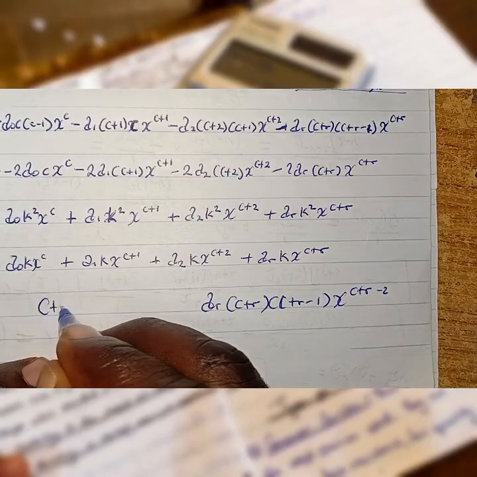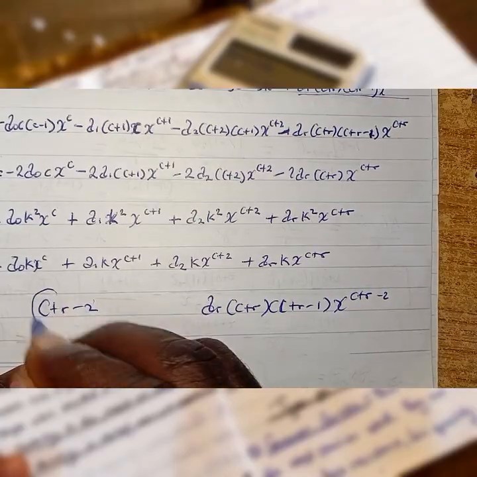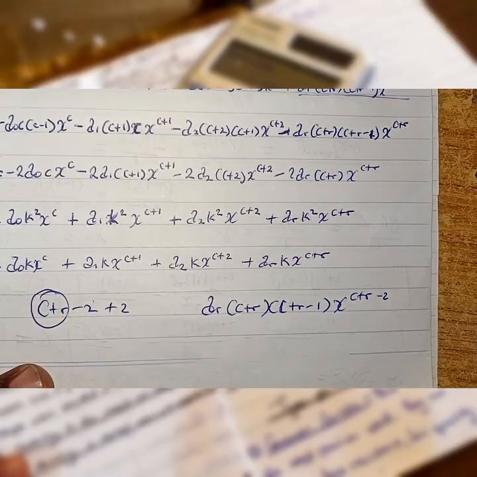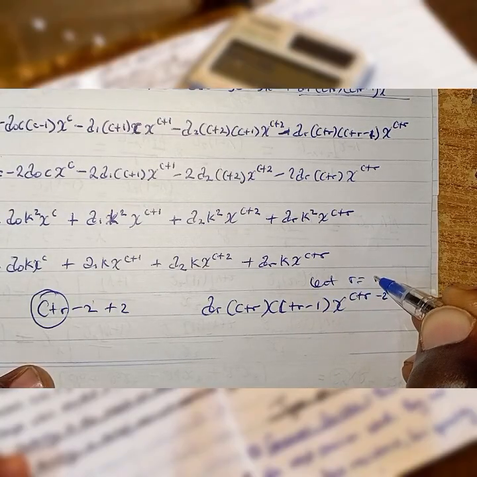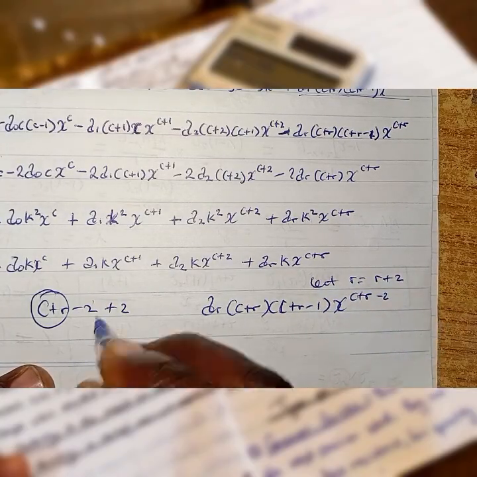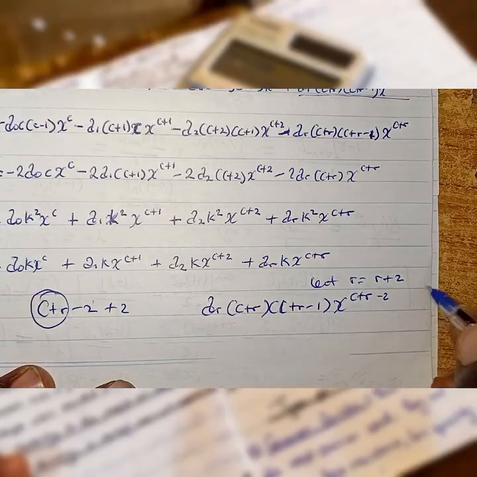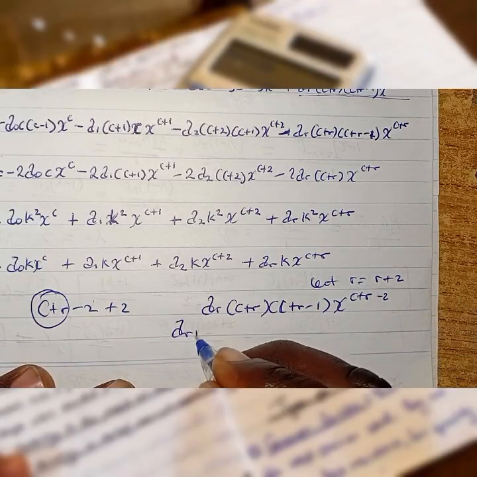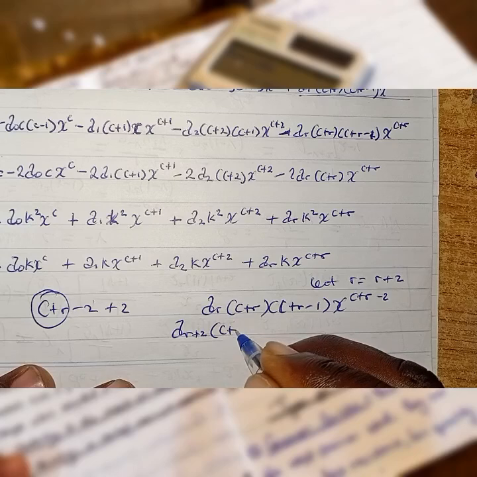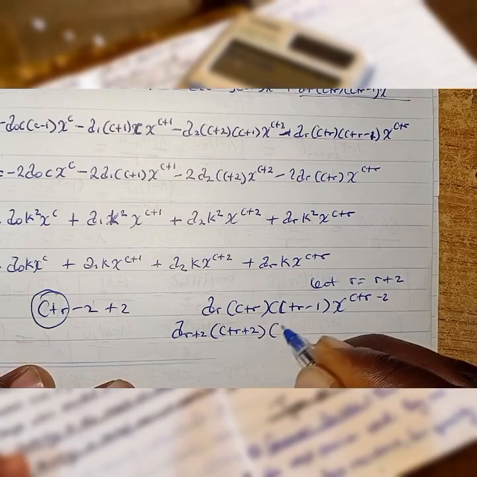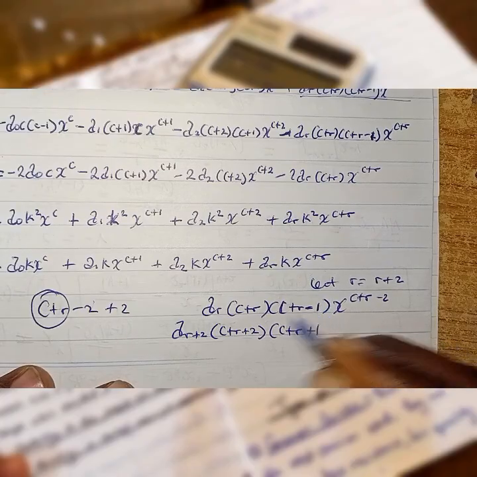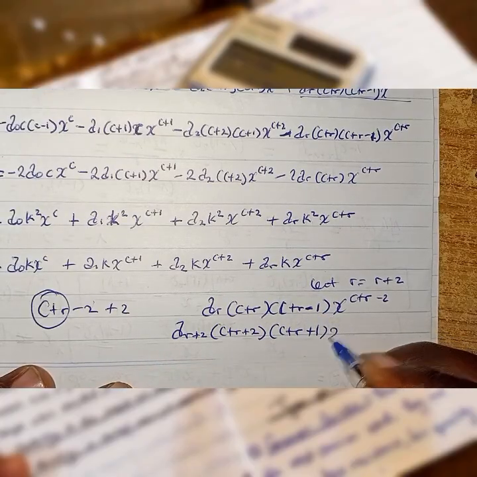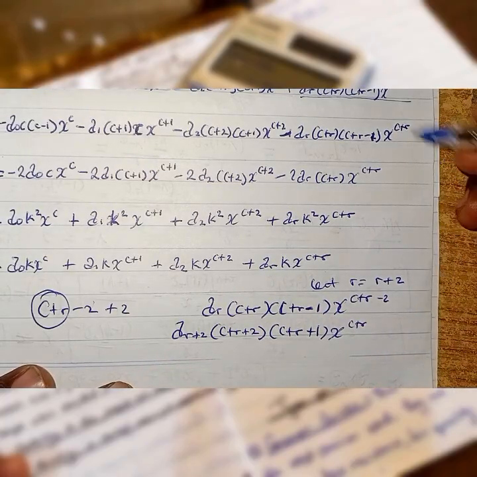Now you have c plus r minus 2. We want c plus r, so we need to add 2 to it. So now say let r equal r plus 2, because we need to add 2. So anywhere you see r now, it will be a sub r plus 2, c plus r plus 2, c plus r plus 1. When you add that 2 to it, it will be plus 2. Then you have a sub r, c plus r. So it is now the same thing with what we have here.